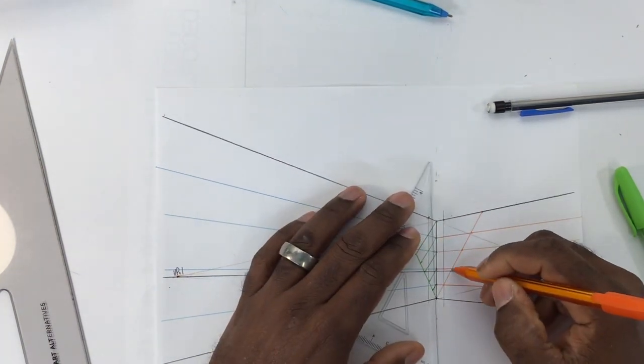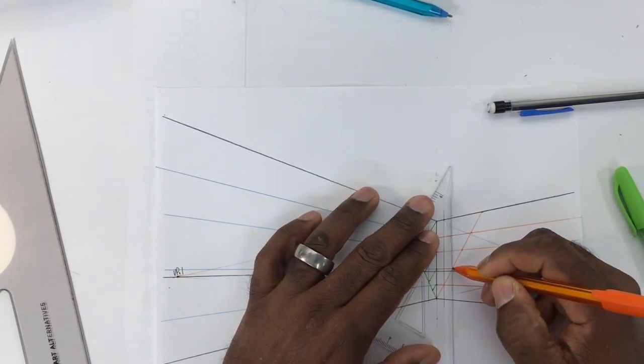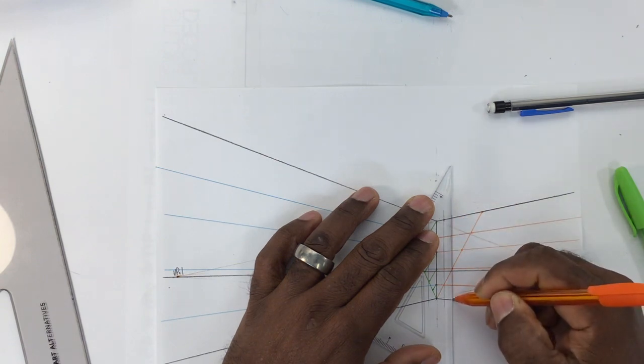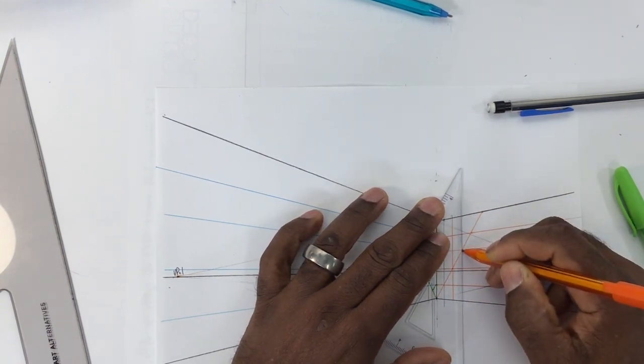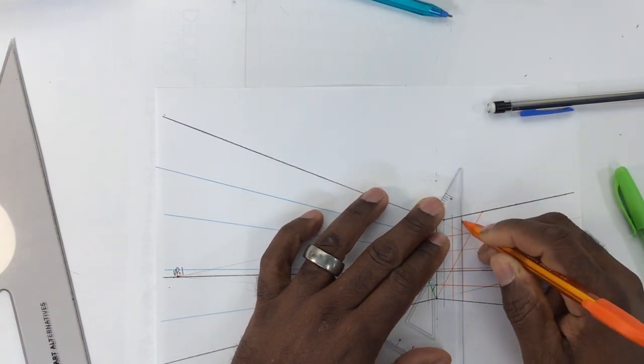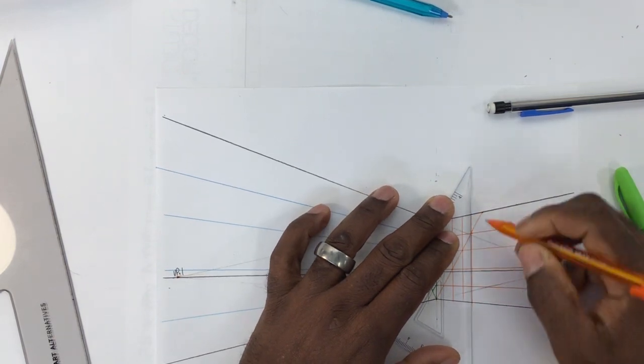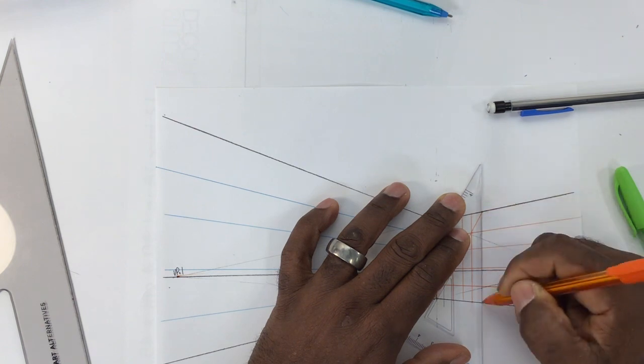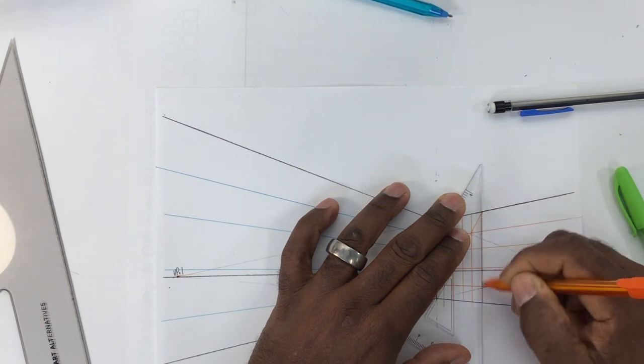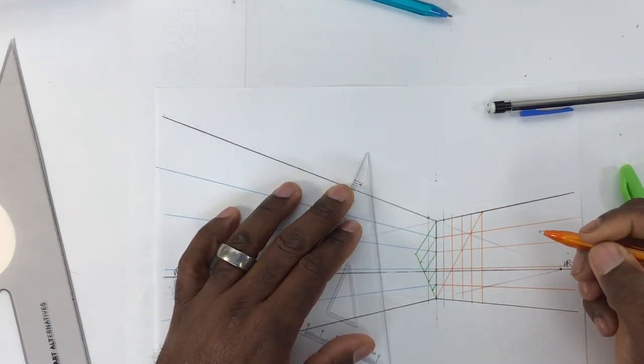And so you can go in there and subdivide it, drop your vertical all the way down. And then, oh no, I don't have any more subdivisions.